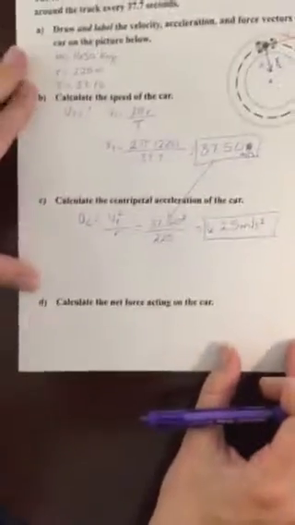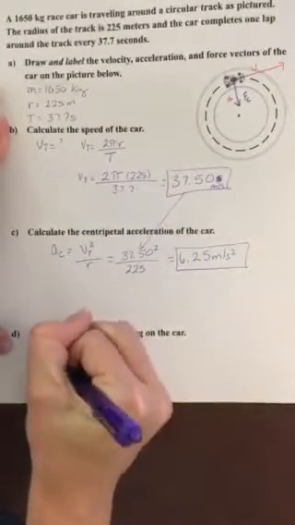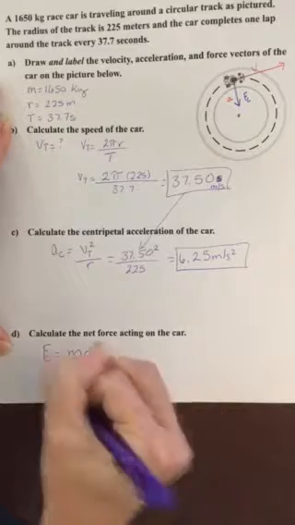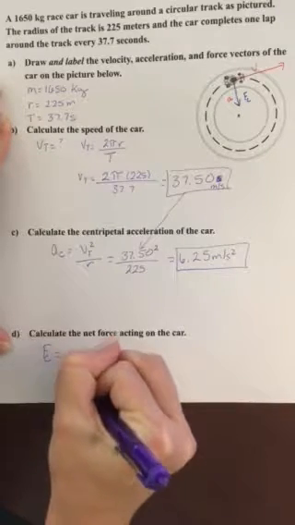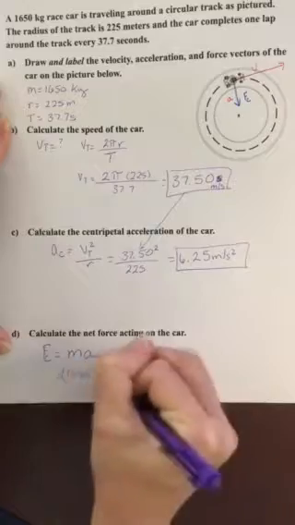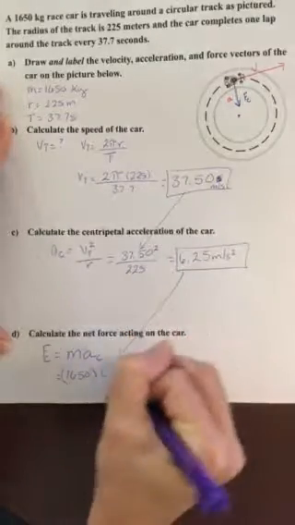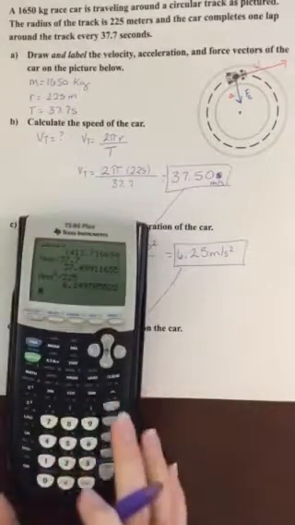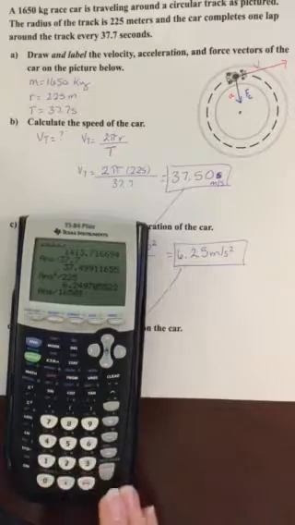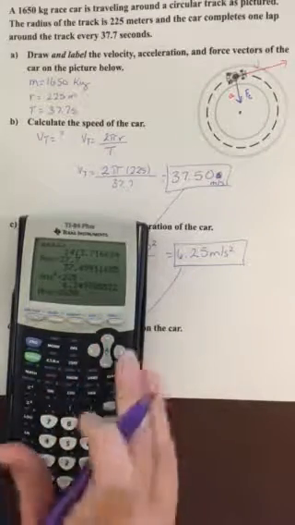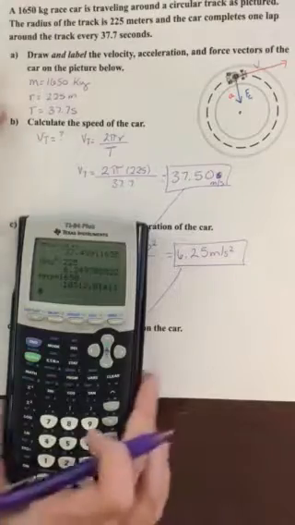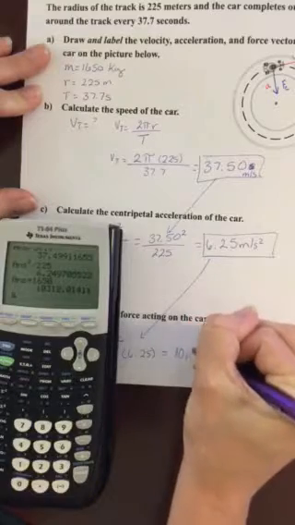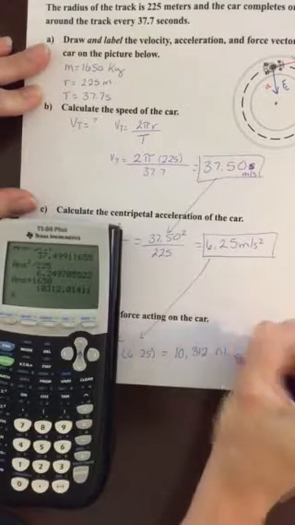Now, to calculate the net force, which is the centripetal force, which is mass times acceleration, specifically mass times centripetal acceleration. You take the mass of the car, which is 1,650, times the acceleration, which we can pull down from here, 6.25, and that is simply equal to, I can take that answer, multiply by the mass. Oh, not divide, multiply. And that gives us a net force of 10,312.01 newtons.